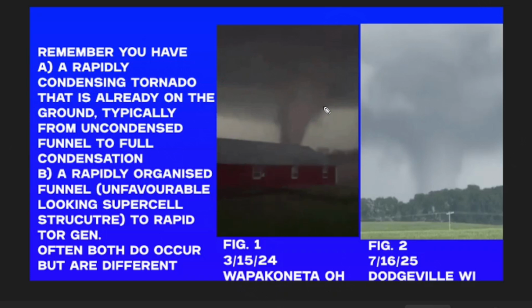And then B is when you have a rapidly organized funnel, typically from an unfavorable-looking supercellular structure, progressing to rapid tornado genesis. So in one the tornado is already on the ground and is then intensifying, but the other one is a progression towards tornado genesis. Both are slightly different, but they can be quite confusing because of the similarities between them. Again, both of these tornadoes at large displayed A, where you had the tornado on the ground and then it produced full condensation, as opposed to B.